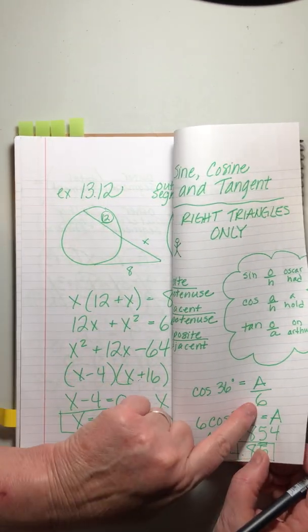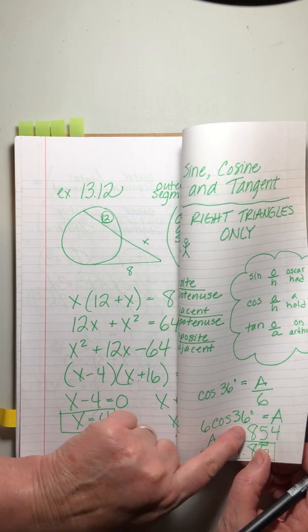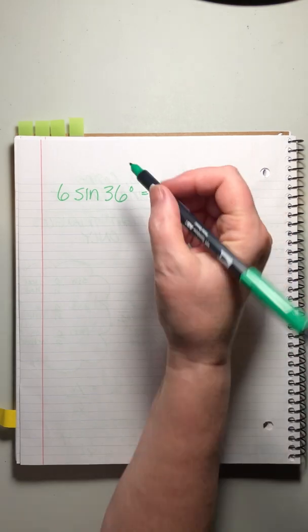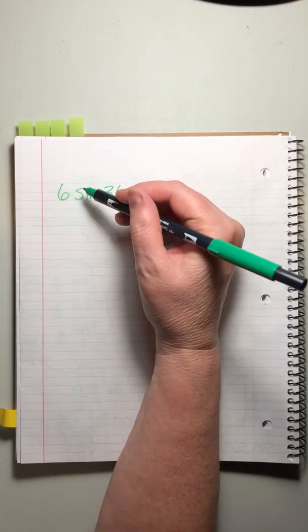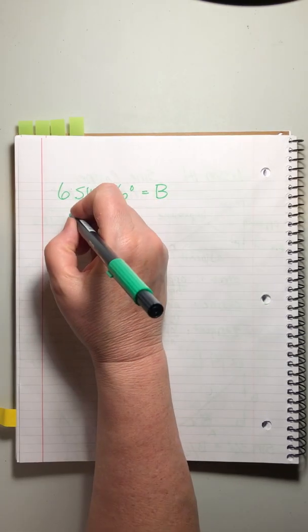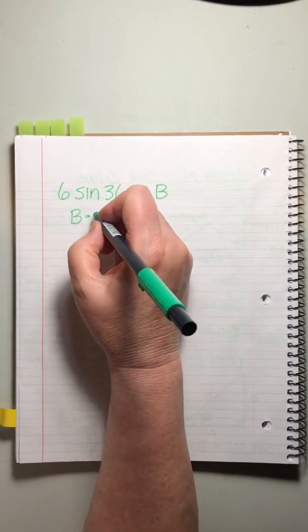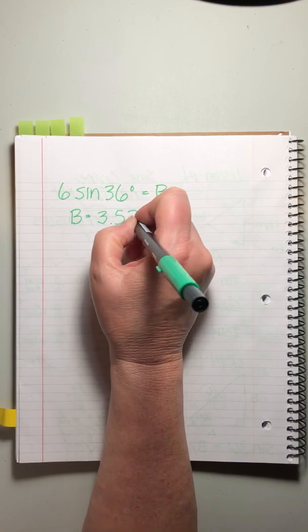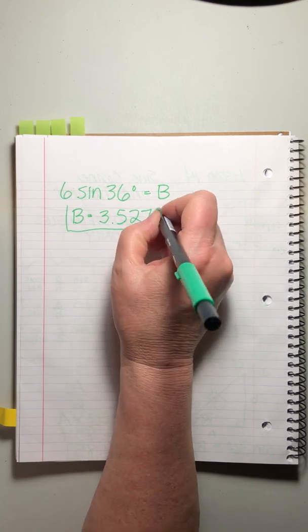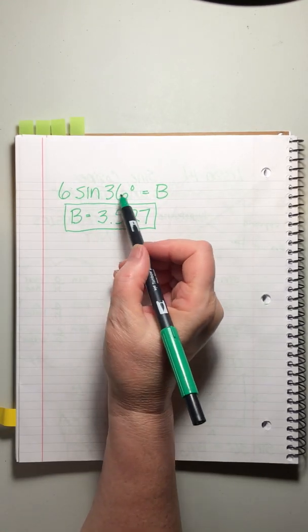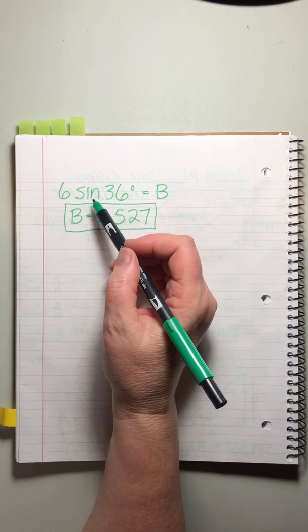Again, once you get the hang of this, you can skip writing it as a fraction, and you can just go right to this form. You can basically do this in your head. And then we go to the calculator, we enter 36, then we hit the sine button, and then we say times 6. And what you should get for B equals, I'm going to give you 3 decimal places, 3.527.